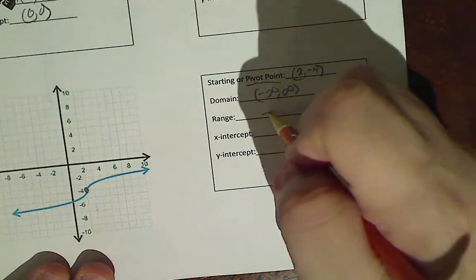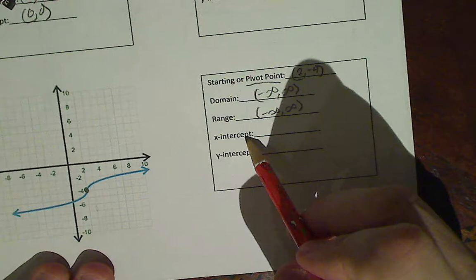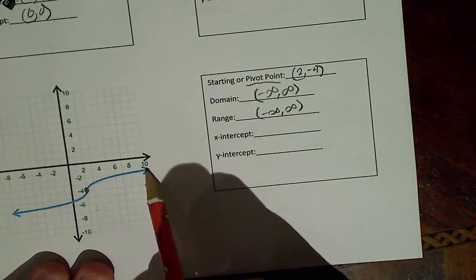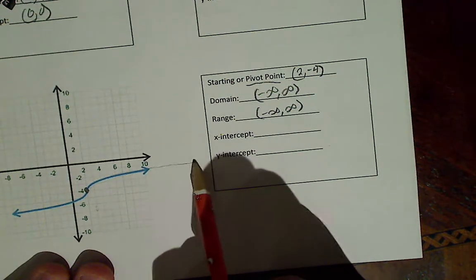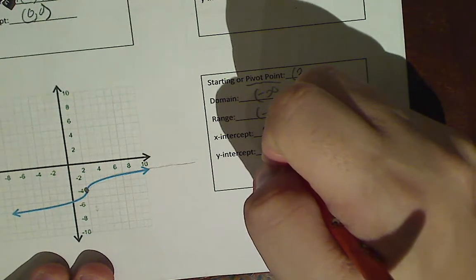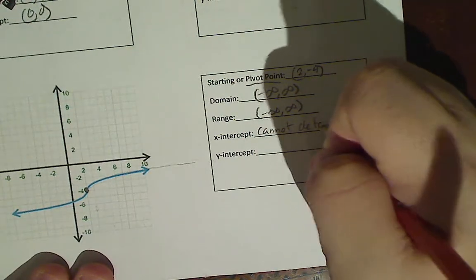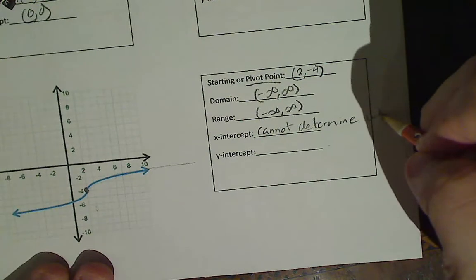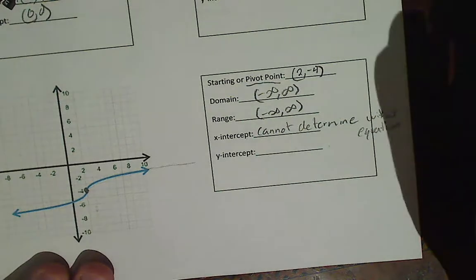My range is going to be the same, so that's not going to change any. My x-intercept, now, I will be honest with you, without the graph, without the equation, I don't know what it's going to be. I know there is one, but right now I cannot determine it without the equation. So right now I'm going to put cannot determine with that equation. There is a way to do it, but for right now, I cannot tell.